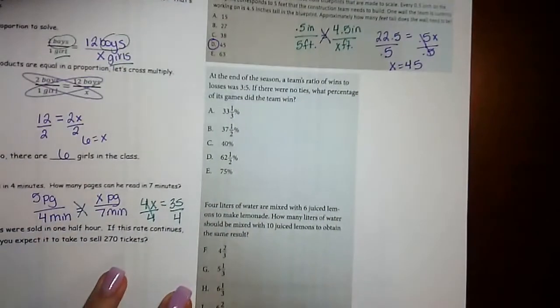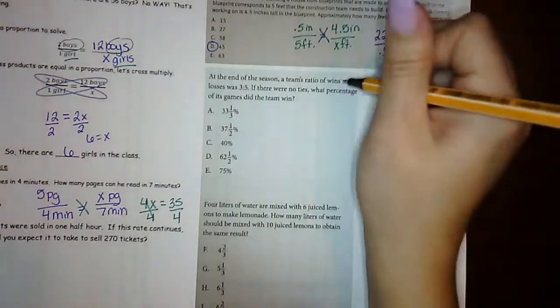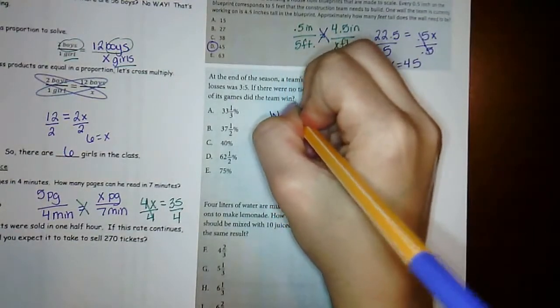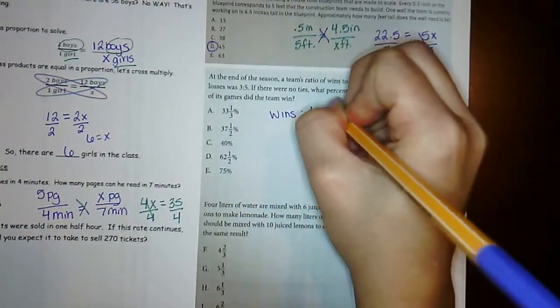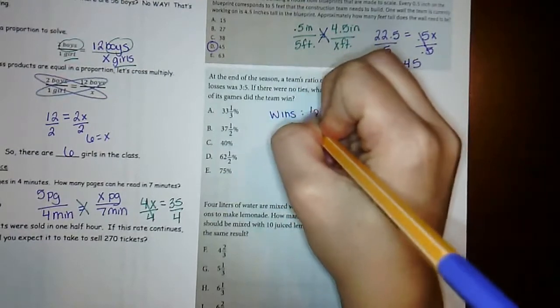At the end of a season, a team's ratio of wins to losses is 3 to 5. If there were no ties, what percentage of its games did the team win? So we want percent of wins over the total. So there we said wins to losses is 3 to 5.